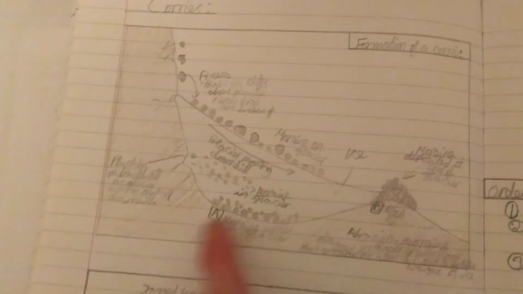That bottom bit says abrasion, moraine dragged by glacier, erodes and more erosion at A than B due to greater weight of ice. There's A, there's B there. A there, and that says moraine under glacier.